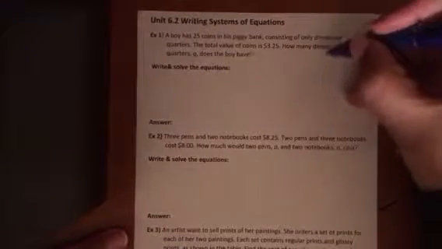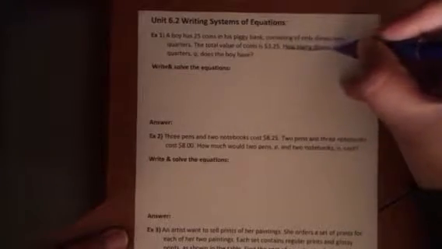So here we know that dimes is D and Q is the quarters, and it's giving us that there are 25 coins in his piggy bank, and the total value is $3.25.